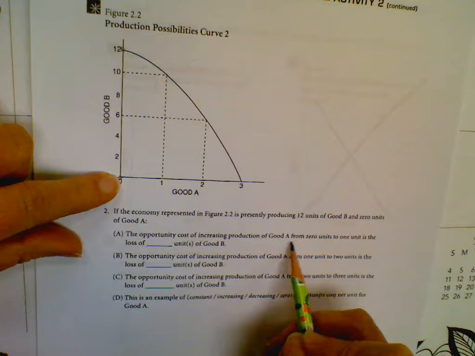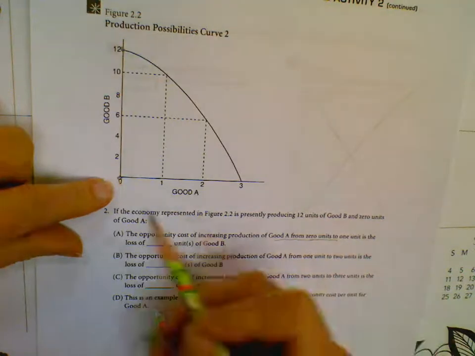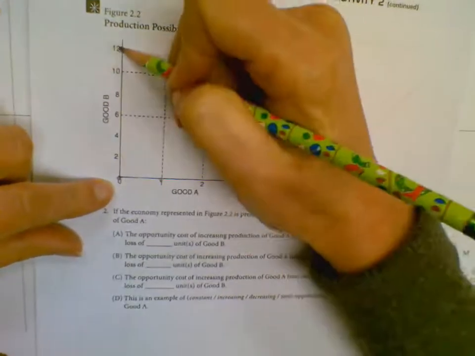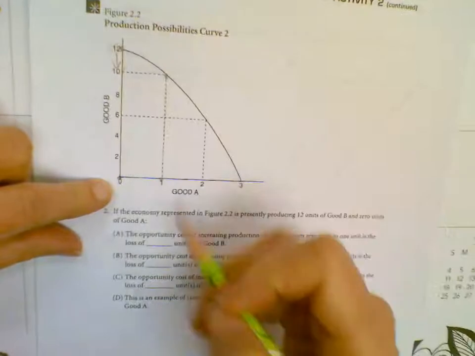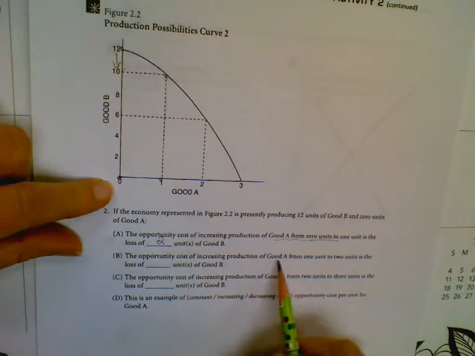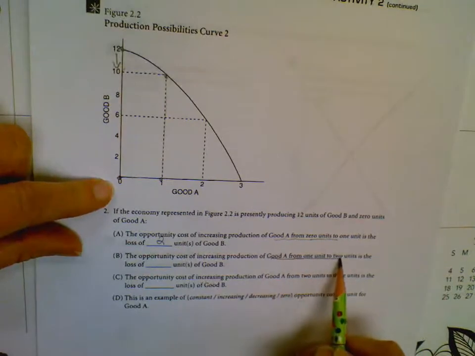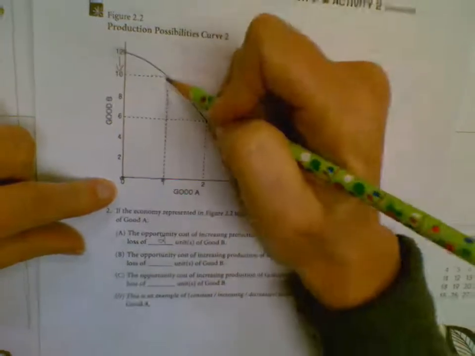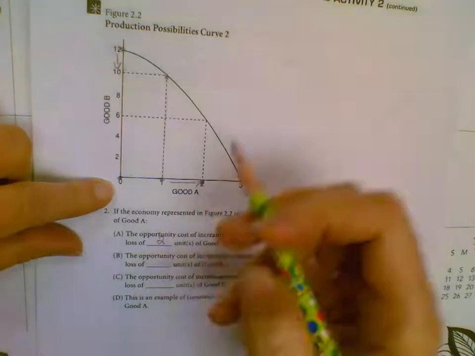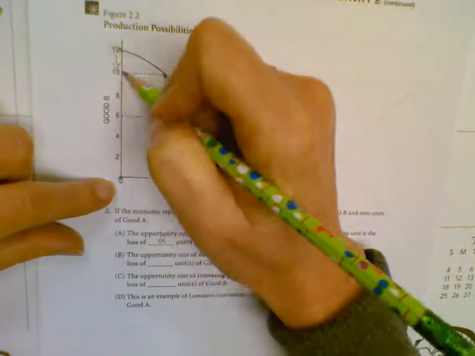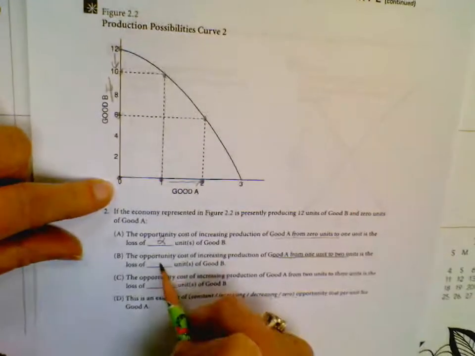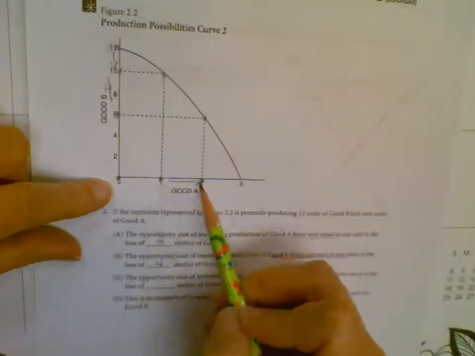What is the opportunity cost from moving good A from 0 to 1? When we go from 0 to 1, we move on the curve and we go from 12 to 10. And that's an opportunity cost. We give up the opportunity of making 2 units of B. From good A, when we go from 1 unit to 2, we're going to start here at this point. If we want to add an additional unit, so we're just adding 1 more, what happens here when we go from 10 to 6, the opportunity cost is actually 4. So we're giving up 4 units for just 1 more.